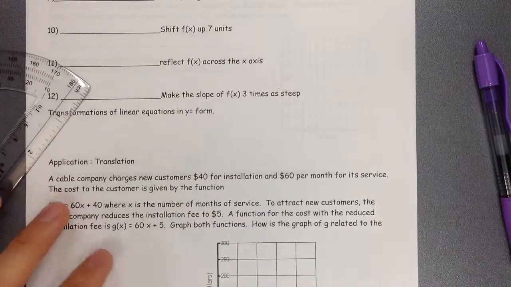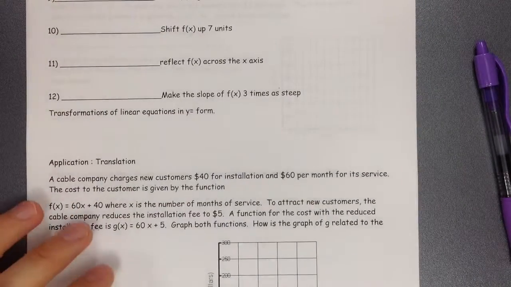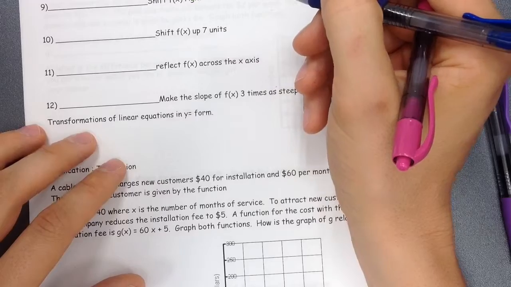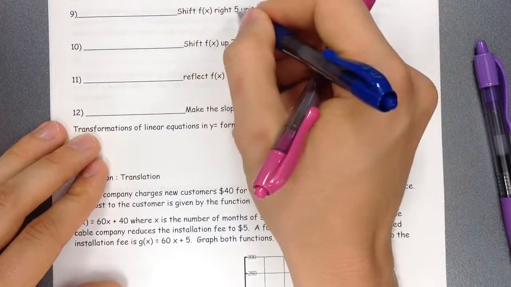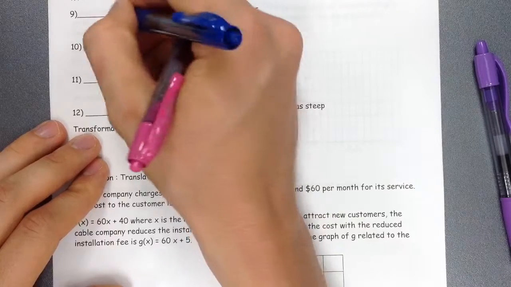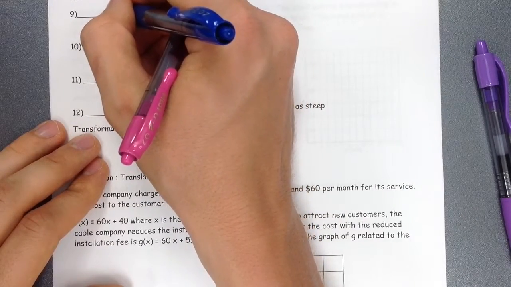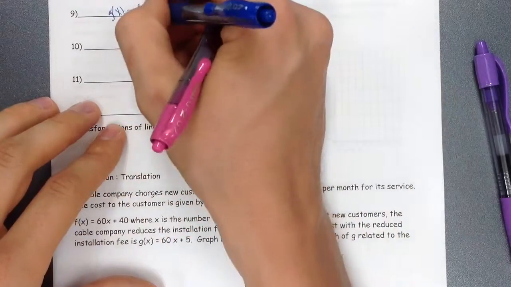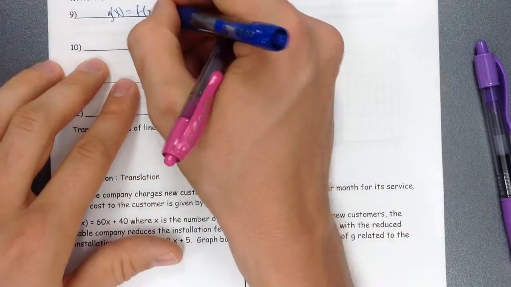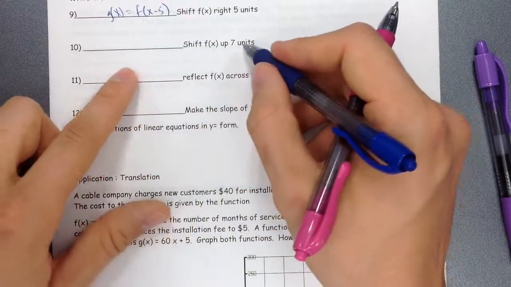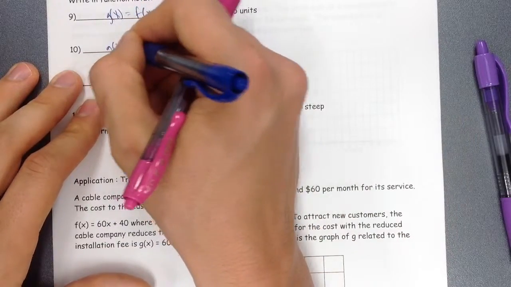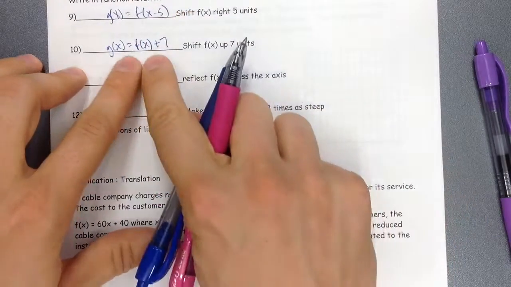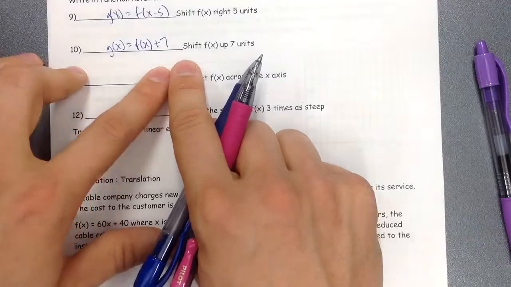Let's get on to the next page. We have f of x is going to be shifted 5 units to the right. Remember, if I want to shift it to the right, it's going to be inside. So we'll say g of x is f, and I want to move it to the right, so I'm going to take it inside the parentheses. I want to move it 5 units, so I'm going to go minus 5. Shift it up 7 units. My new equation is going to be the same as my old, but I want to shift the whole thing up 7 units. So I take all those y values and I push them up 7 units.